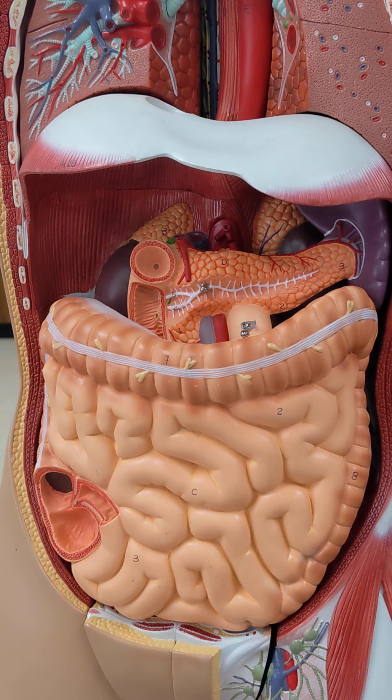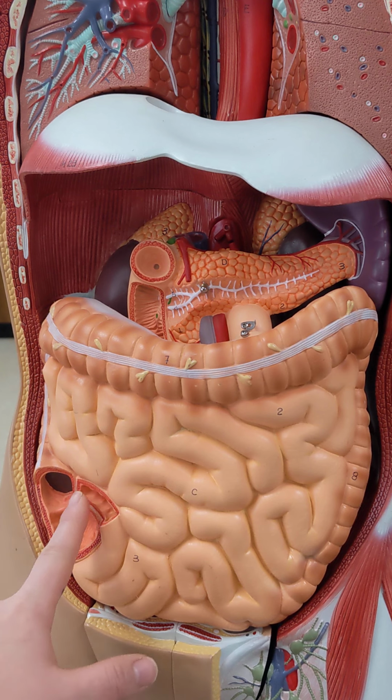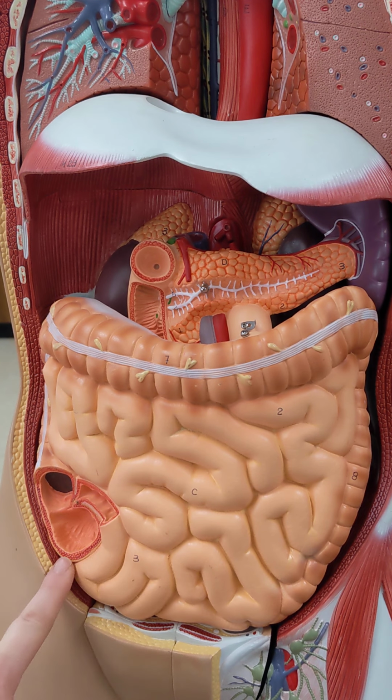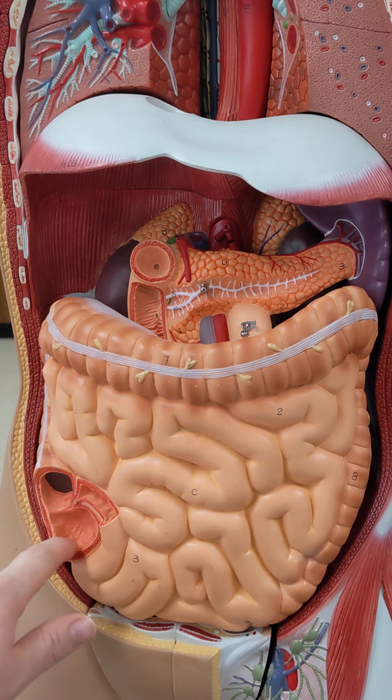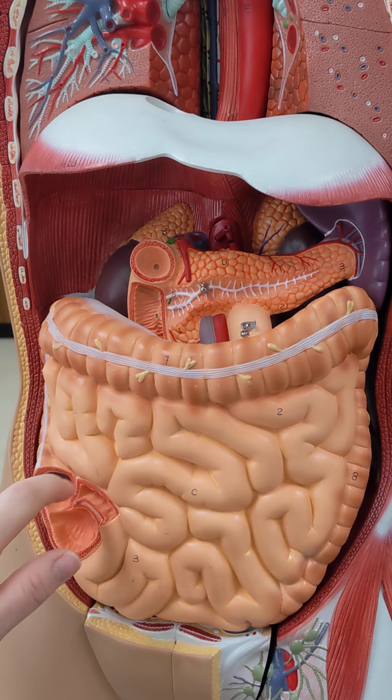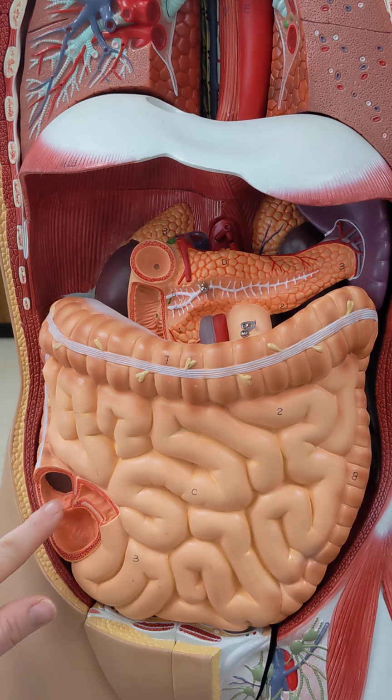So what we're going to do is go through the large intestine and the related structures for that. The first on your list is the ileocecal valve or sphincter. So let's break that down, ileocecal. Ileo for ileum, so where the ileum of the small intestine comes in, cecal for cecum, which is also on that part of the study guide. So where the two come together, notice we have this valve. Ileocecal valve, pretty simple.